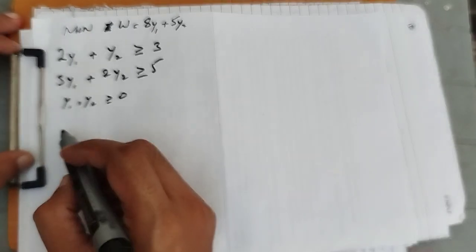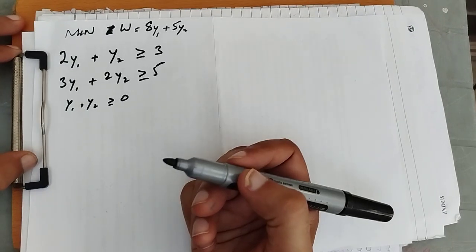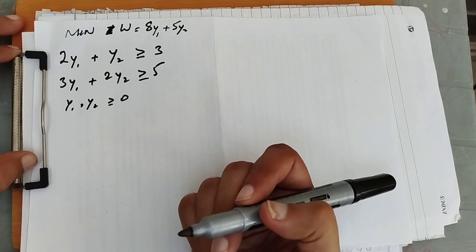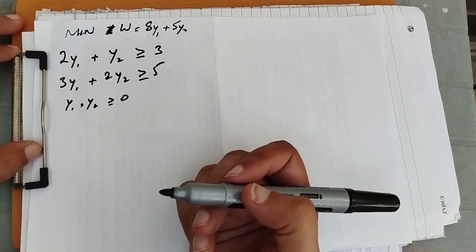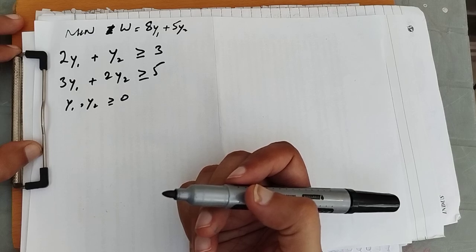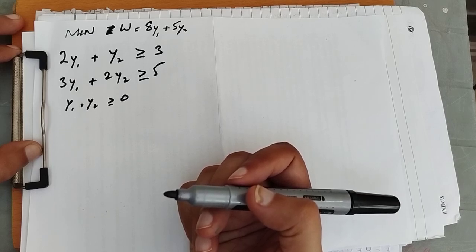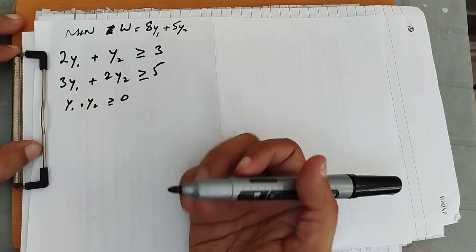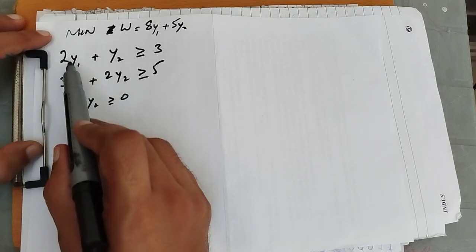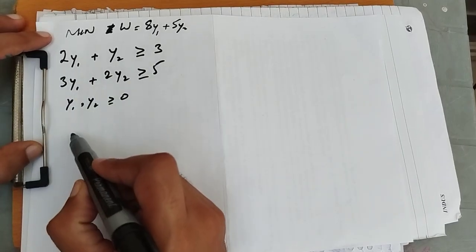So we have to solve it through the graphical method. Let's begin. What is the graphical method? We find the extreme points through it. For the extreme points, you need to find the x-intercept and the y-intercept, and different points through which you can make the line. So this is the equation we have.